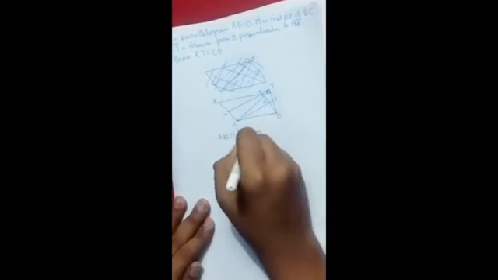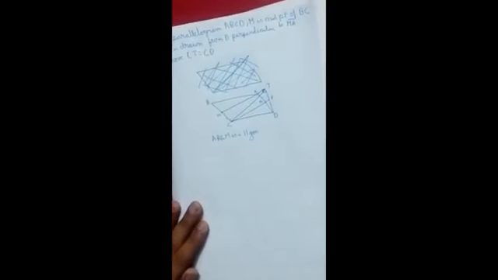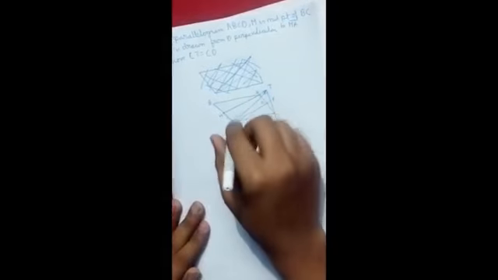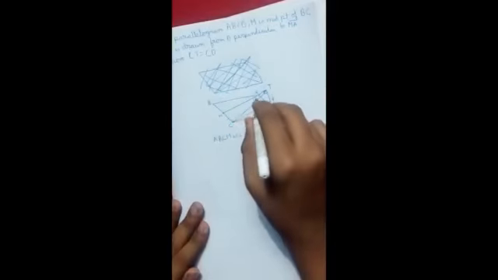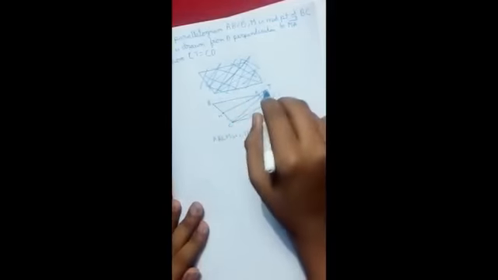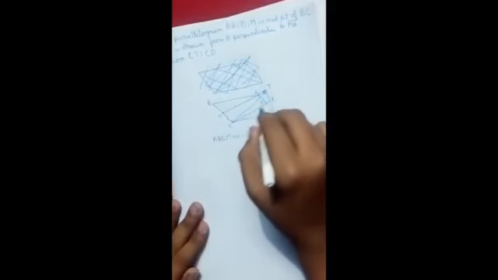This is the symbol for parallelogram. Hence CR is parallel to MA, which gives CR is parallel to MT, which gives CP is parallel to MT, and eventually it gives RP is parallel to AT.